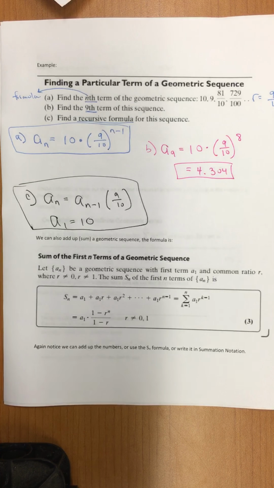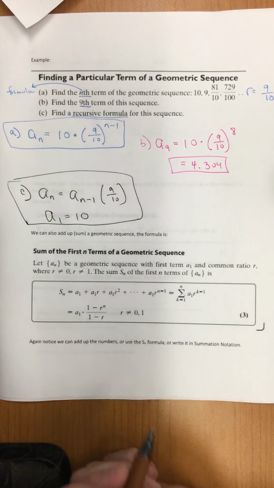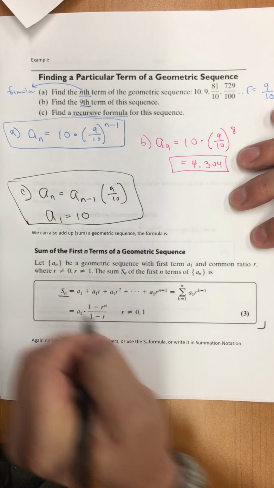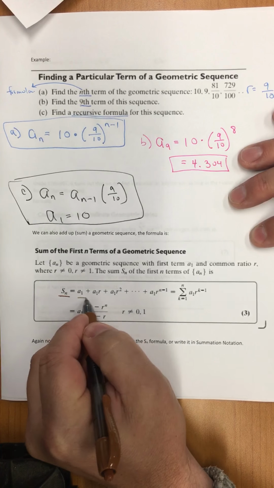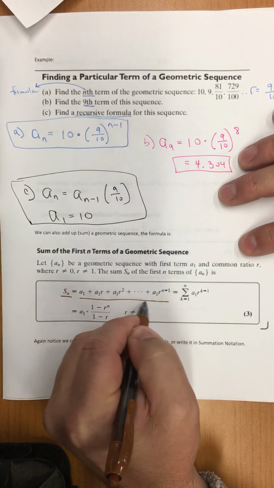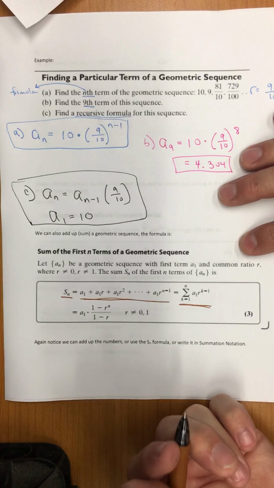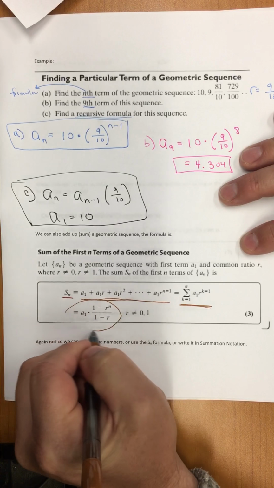So just like when we added up terms of an arithmetic, we can add up terms of a geometric. That's called the sum, summation, series, another name for it. So we have a formula, remember, S sub n is the sum of the first n terms. Remember, you can actually add up the terms, right? You could add them all up manually. You can write it in summation notation. That's a fine way to do it. Or there's a really nice formula.